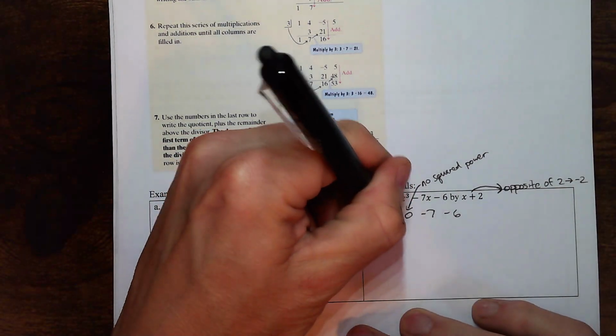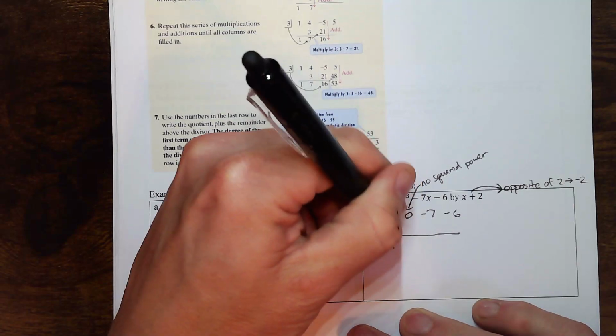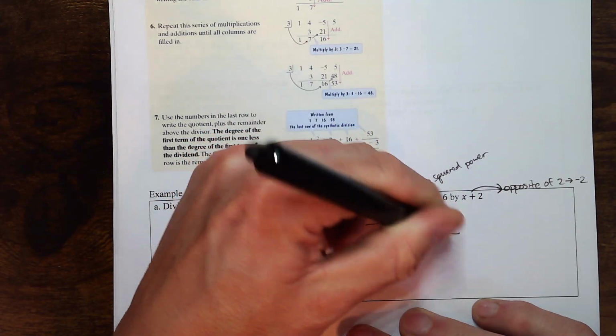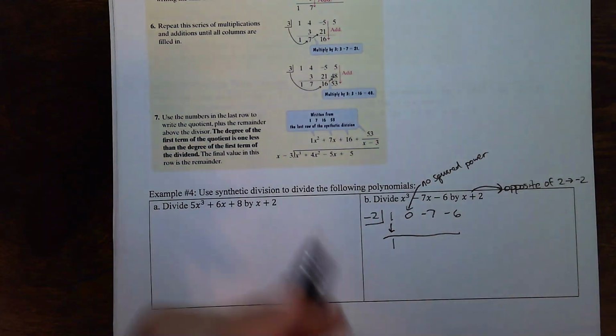Next step is we're going to take the leading coefficient and bring that down. So I'm going to draw an arrow, bring that down underneath here. And synthetic division is kind of fun and it's kind of easy. You just follow a pattern of multiplying and adding.